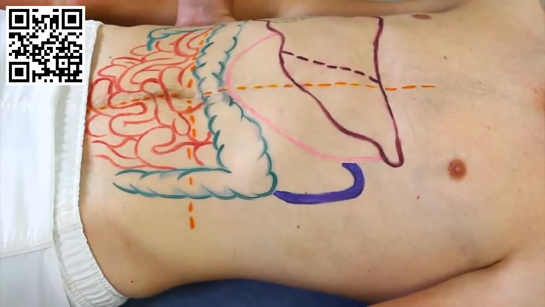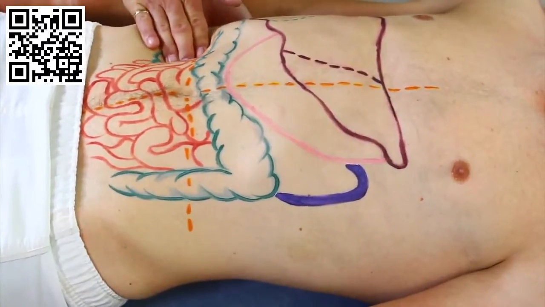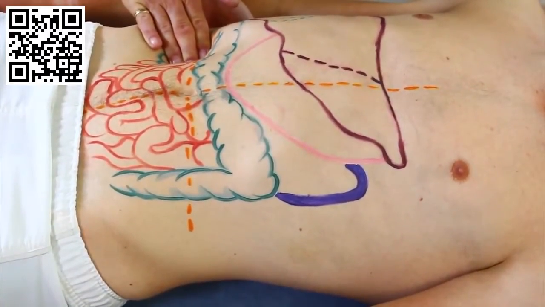Balloting the kidneys can be achieved by putting one hand under the right kidney and the other on top of it and pressing them together. Do the same on the other side.